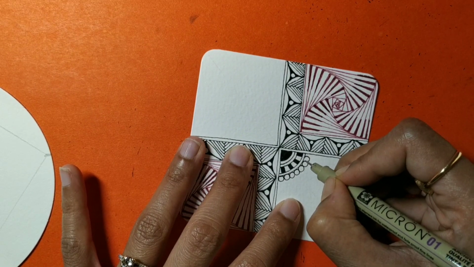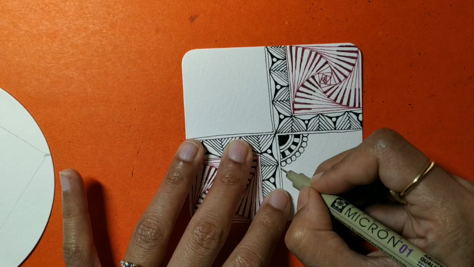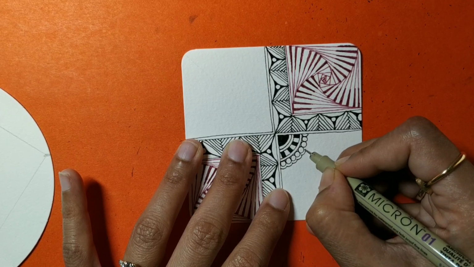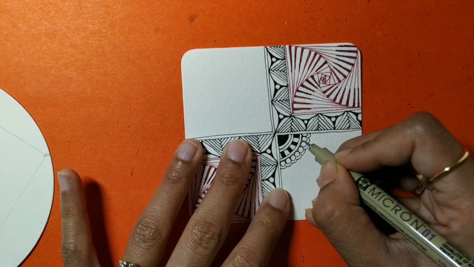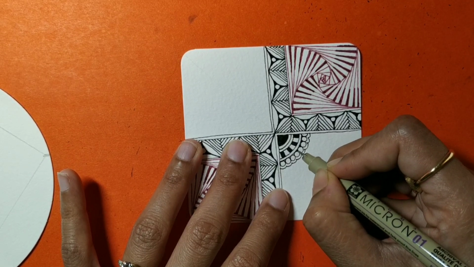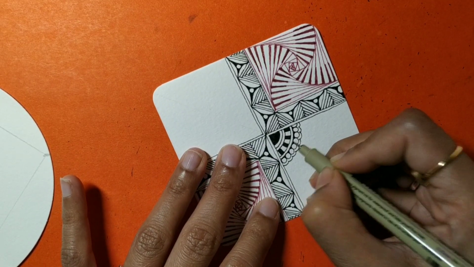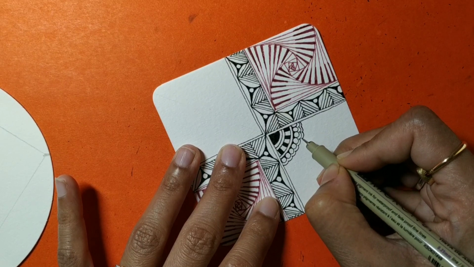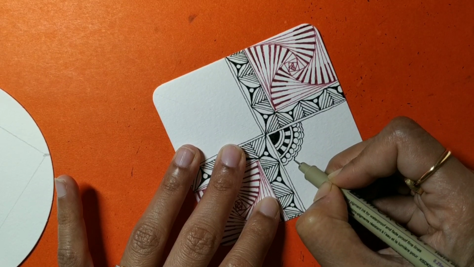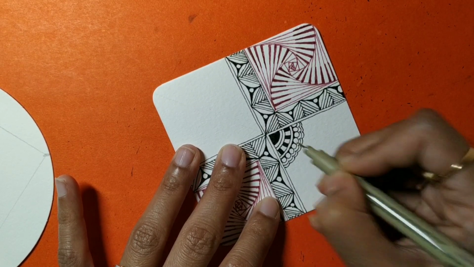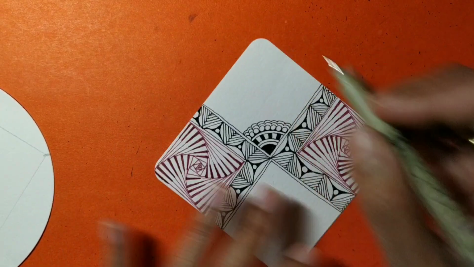You can extend this pattern to as many rows as you want. You can keep adding, expanding. It looks very nice. Right, but I'm going to keep it till here. Right, so I'll draw the same thing on this side also.